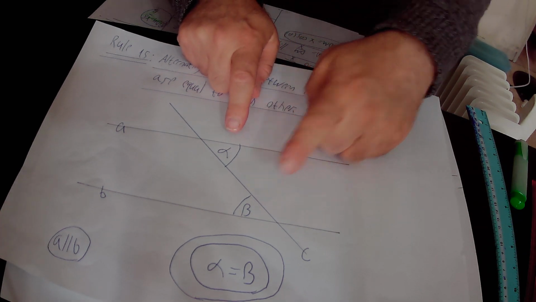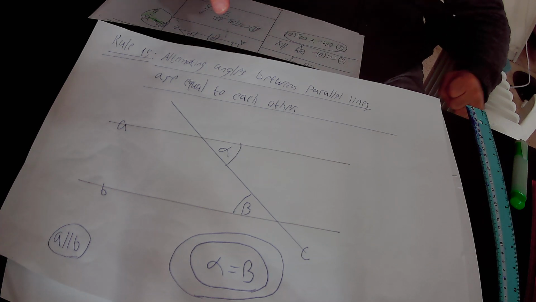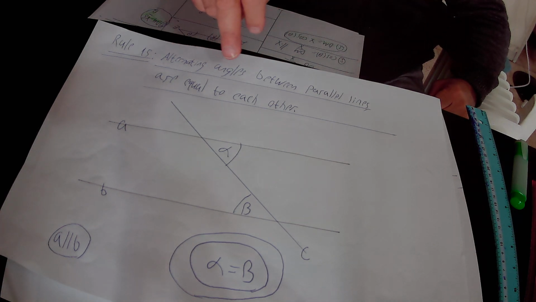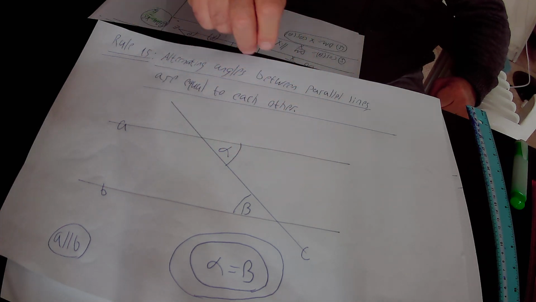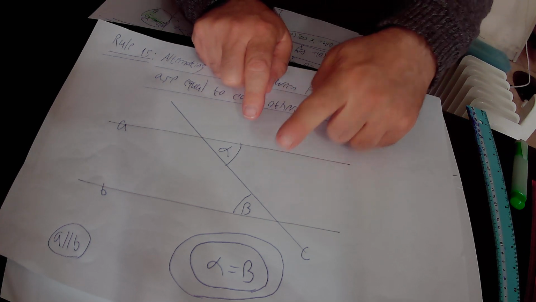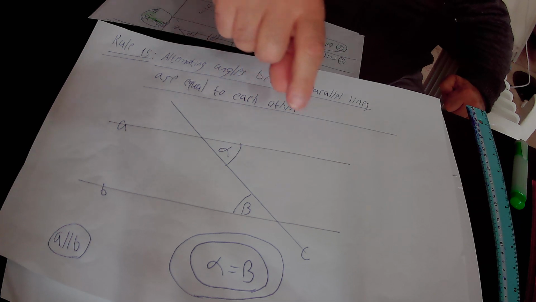That is to say, alpha equals beta. Whenever you have two alternating angles located between two parallel lines, they must be equal to each other.